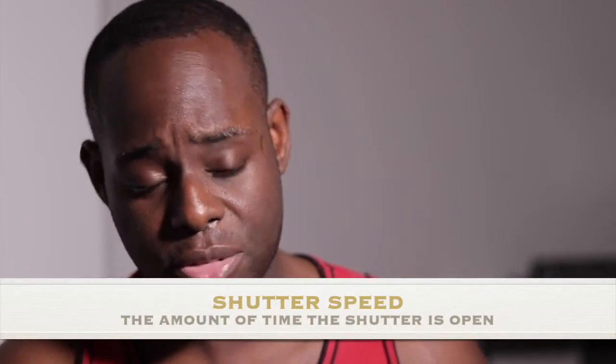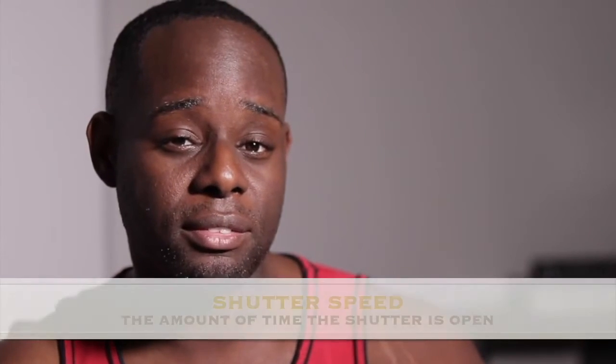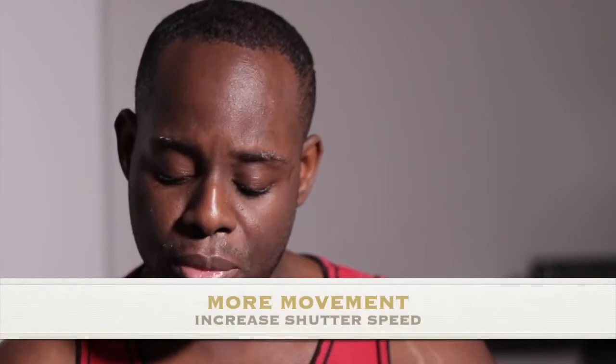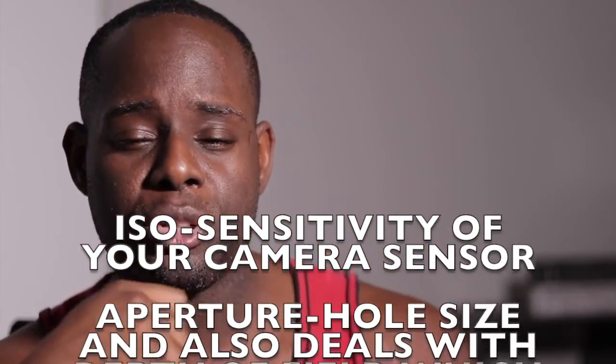So the shutter speed is the amount of time your shutter is open. If you have somebody moving, make sure your number goes up. If you just have somebody standing still, or you're doing landscapes or something, your number goes down, and try to keep it low, because that brings the subject into focus. So more movement, increase your shutter speed. And that's really all it boils down to: ISO, aperture, and shutter speed.